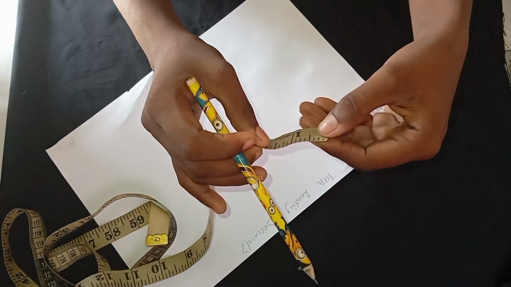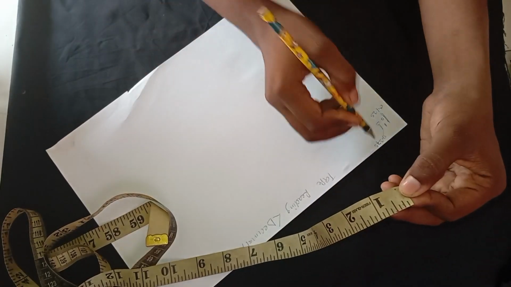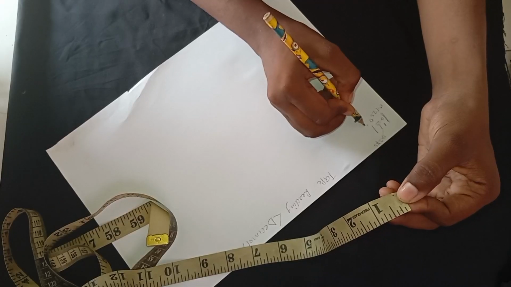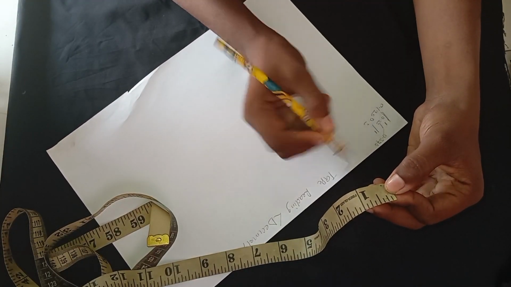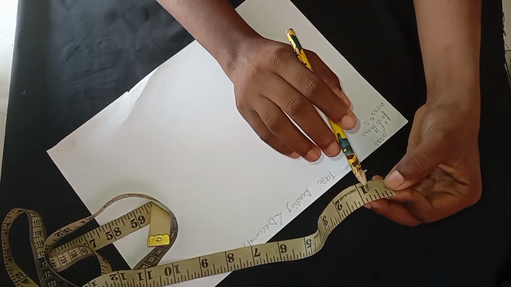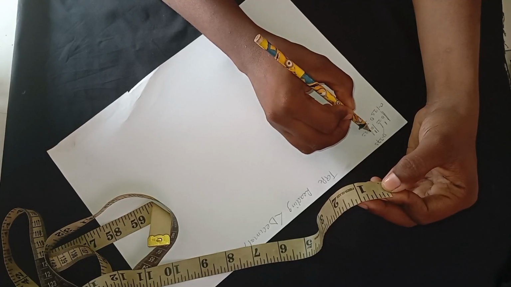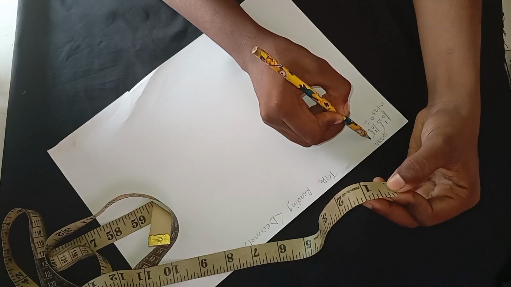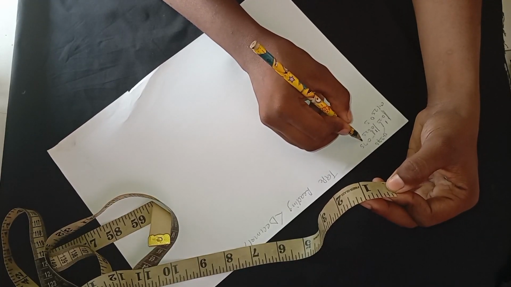Then we have this closer to this one. Then we have the half of the longest, which is like this, which is 0.5. Then the next one, which is the smallest, is 0.625. Then we have the quarter of the longest, which is 0.75.